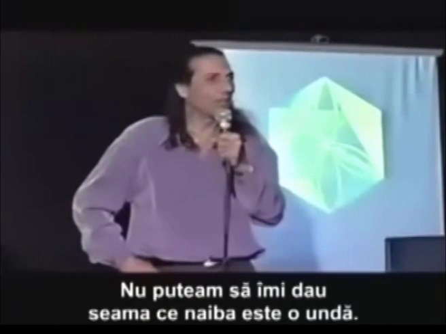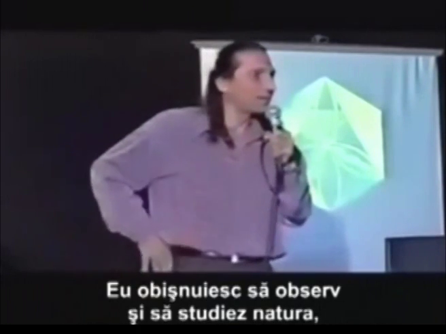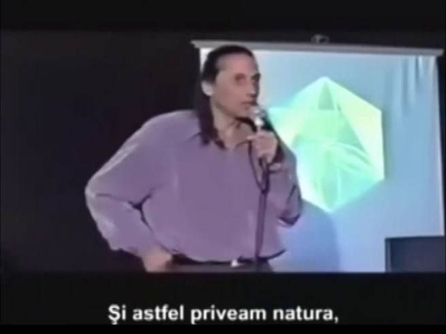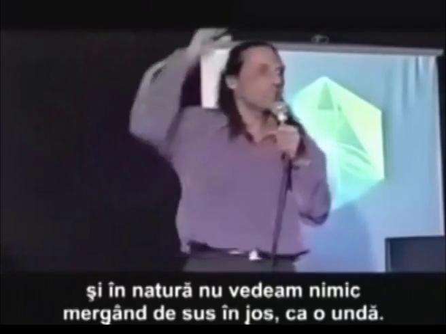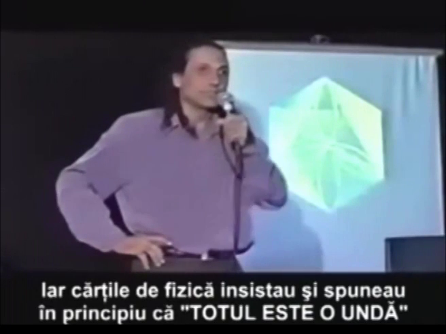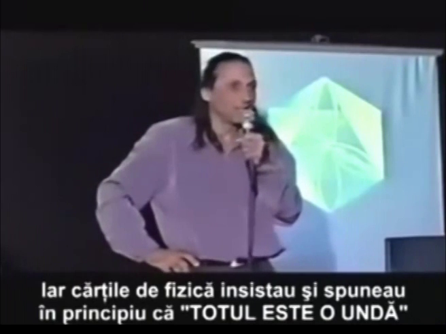I couldn't figure out what the heck a wave was. And the reason is that I'm the type that observes nature, and in nature I didn't see anything going up and down like this. And the physics book kept saying very basically that everything was a wave, right?